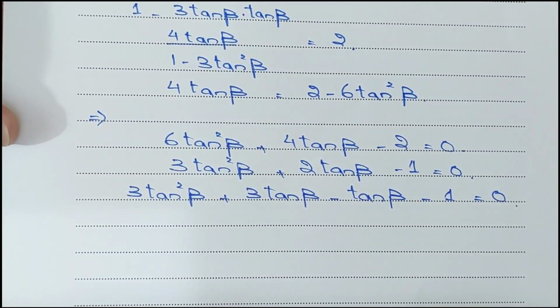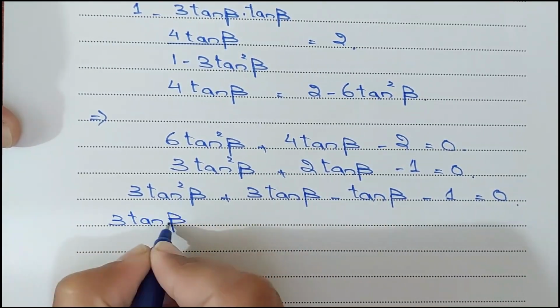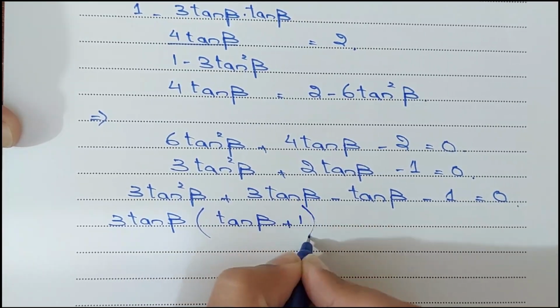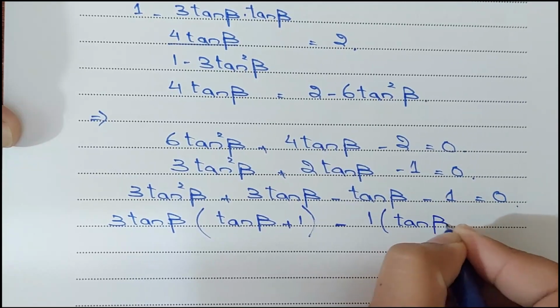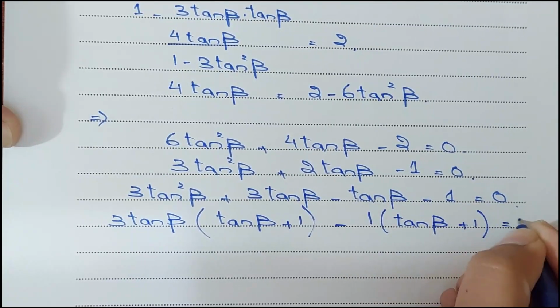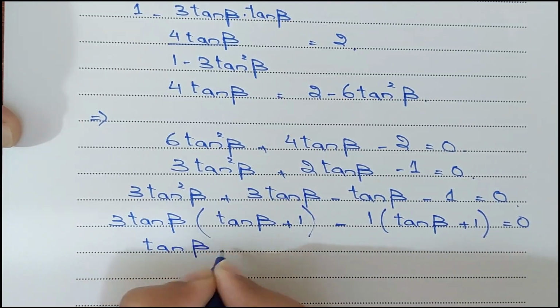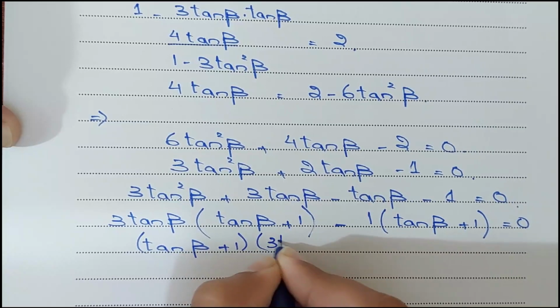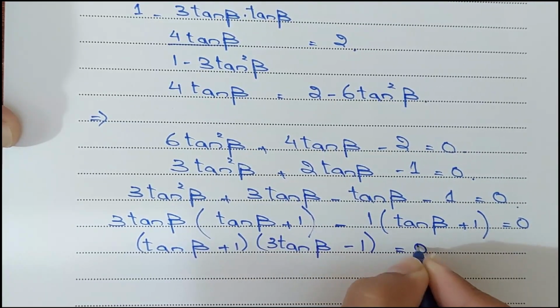Let me take 3 tan beta common. We are left with tan beta plus 1. Let me take negative 1 common, tan beta plus 1, equals 0. So the two factors are tan beta plus 1 and the other is 3 tan beta minus 1, equals 0.